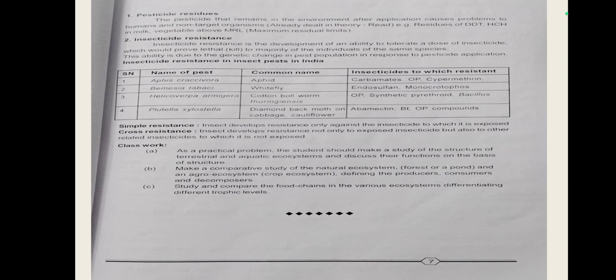Bemisia tabaci, whitefly common name, endosulfan and monocrotophos. Helicoverpa armigera, cotton bollworm, OP, synthetic pyrethroid, Bacillus. Plutella xylostella, diamondback moth on cabbage, cauliflower, abamectin, BT, OP compounds.